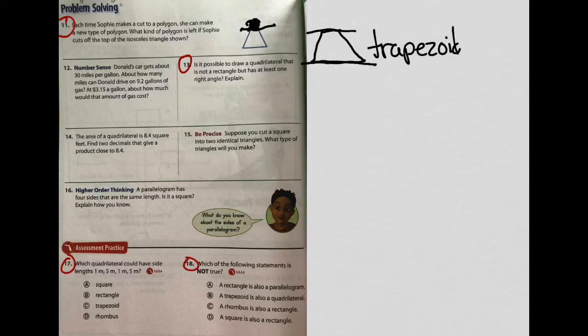Look back to the previous page for additional notes to help you compare and complete these questions if you have to. Is it possible to draw a quadrilateral that is not a rectangle but has at least 1 right angle? Yes, you can. And if you look at your notes, there's one that's drawn in the examples for you. We have a shape that looks like this.